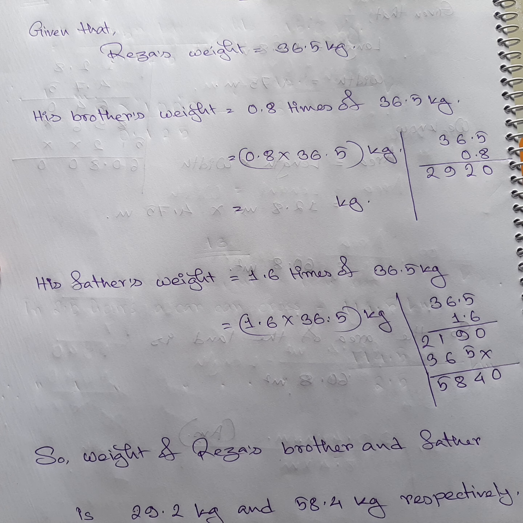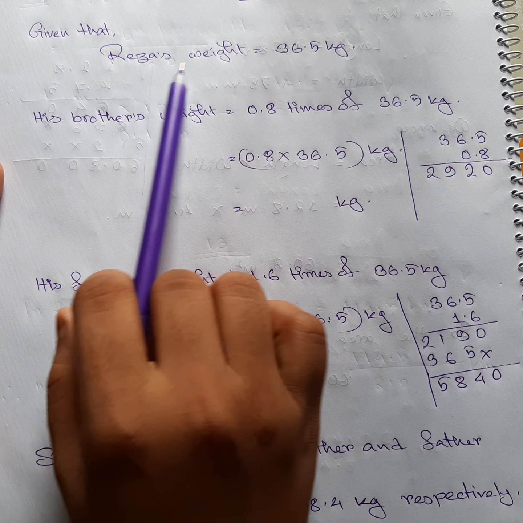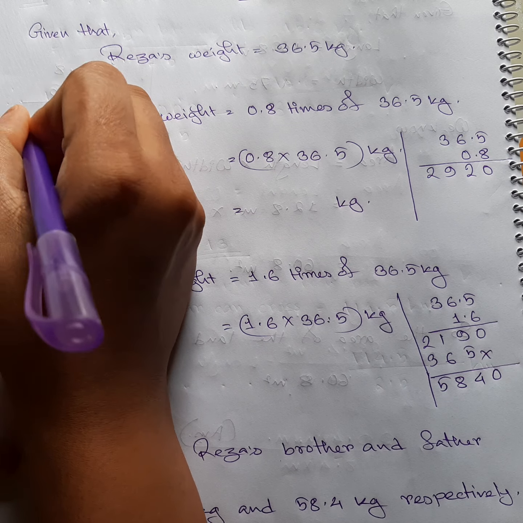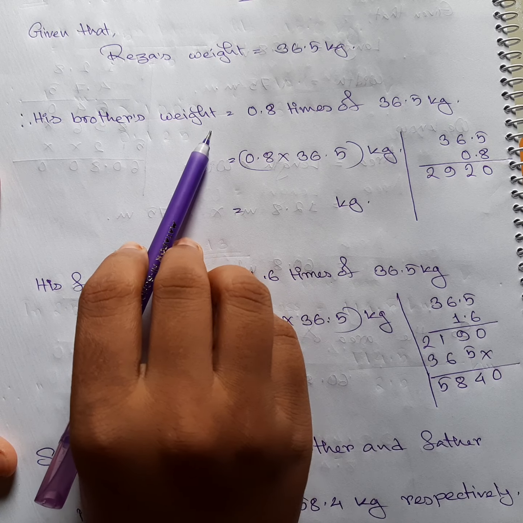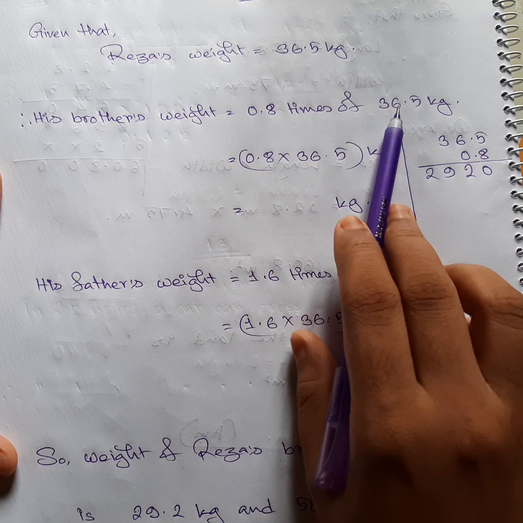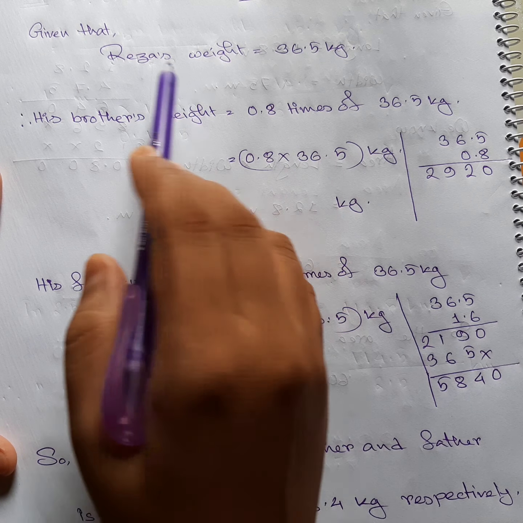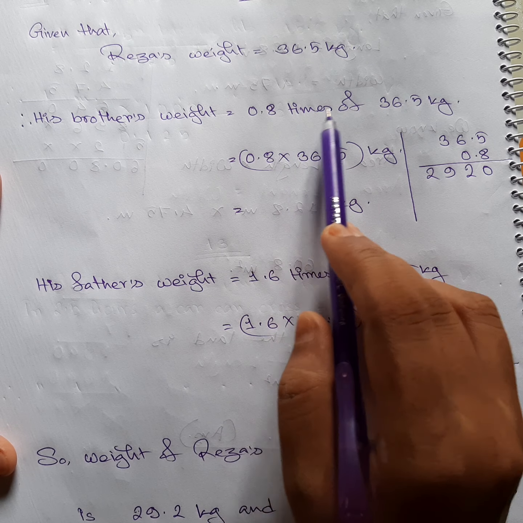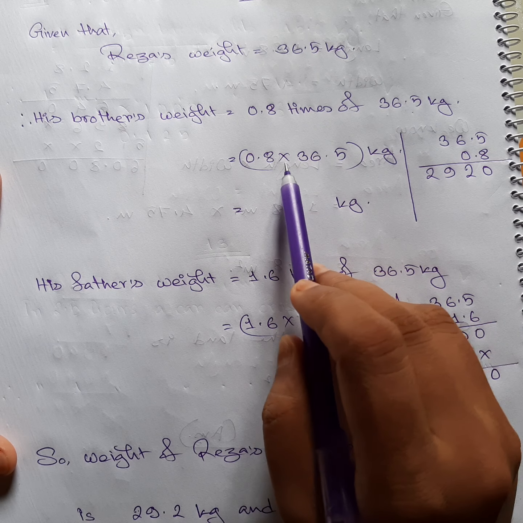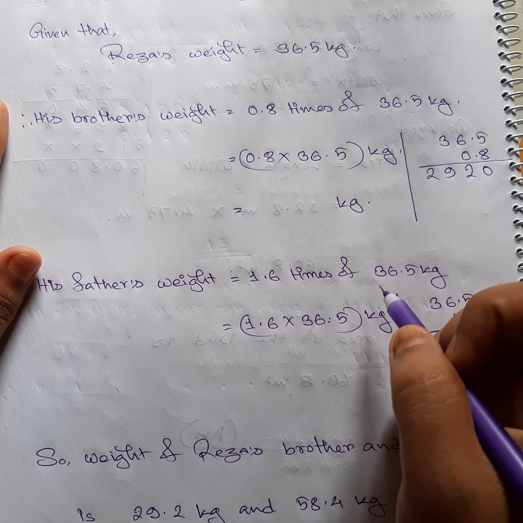Let's see. At first, what we are going to write down? At first, we are going to write down the given information, which is Reza's weight. Okay, and now, therefore, I did miss writing therefore. Therefore, his brother's weight is 0.8 times of his weight, meaning Reza's weight, isn't it? So I didn't write down Reza's weight on another line. We just skip it because I have already written it over here. 0.8 times of 36.5 kg. So times means actually multiplication. Just a simple thing.